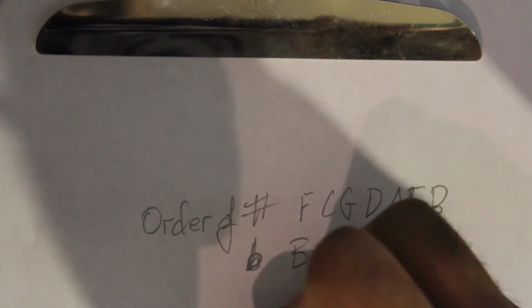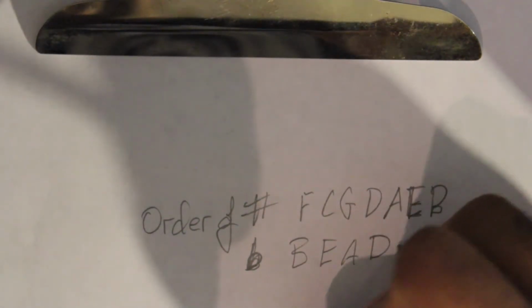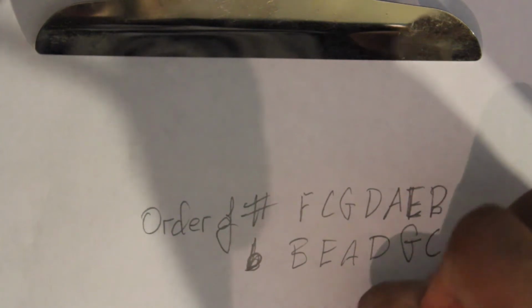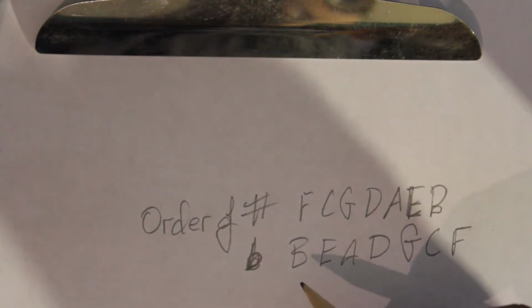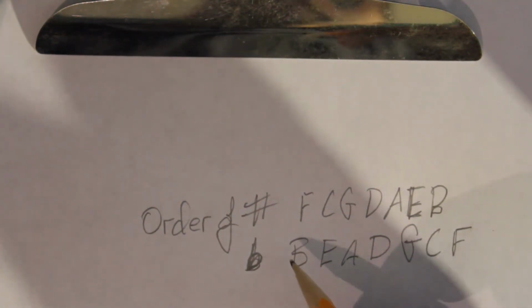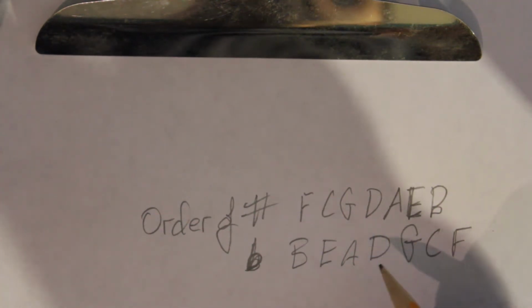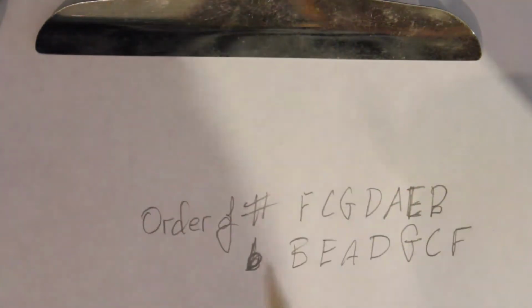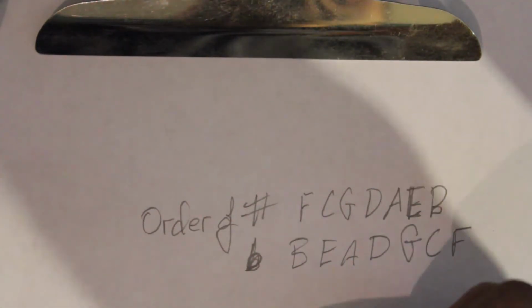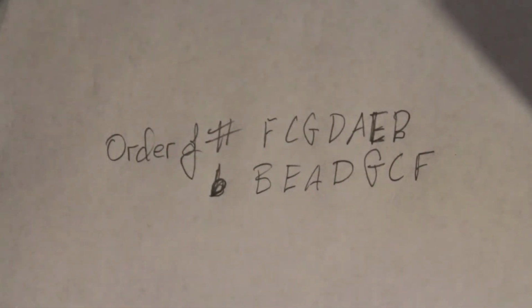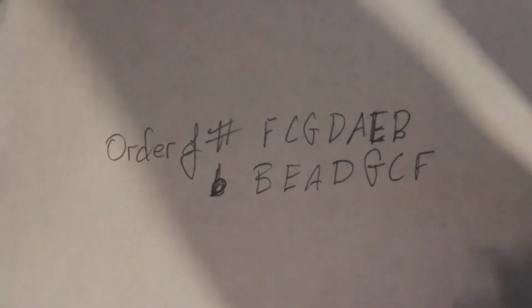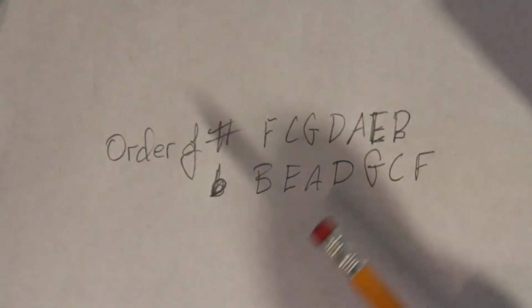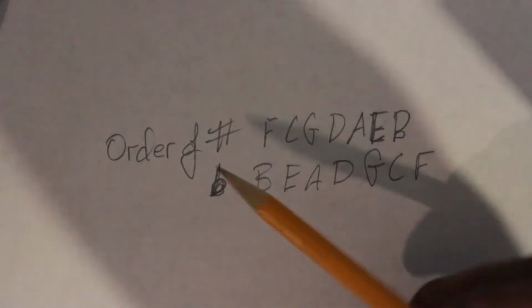B, E, A, D, G, C, F, bead, GCF, greatest common factor. That's counting by 4, since we're doing it backwards, instead of 5, we do 4. It relates to the number 9, and there's another thing about number 9, but we're not really going to go over it, because it doesn't have anything to do with this. More on it does have to do with intervals.